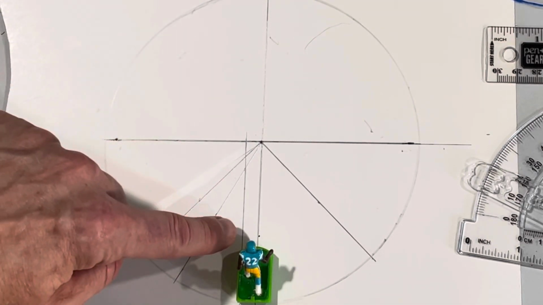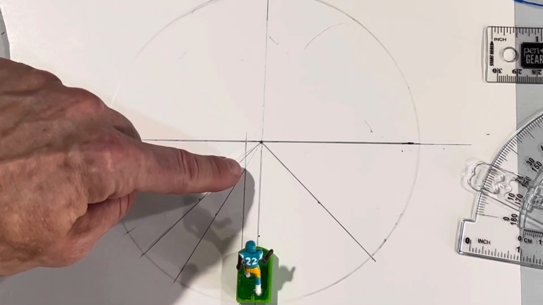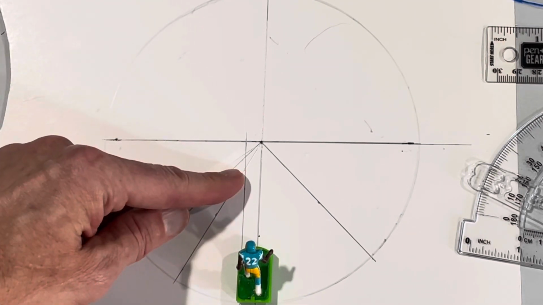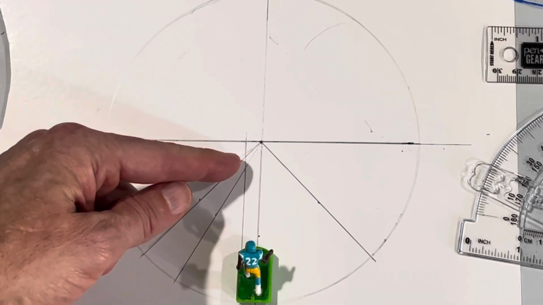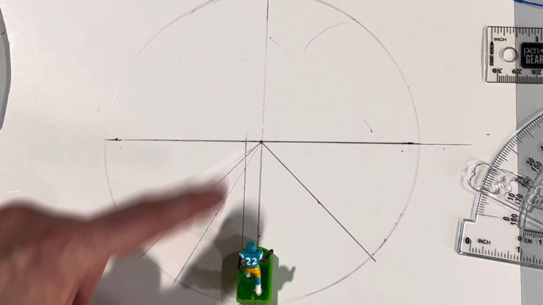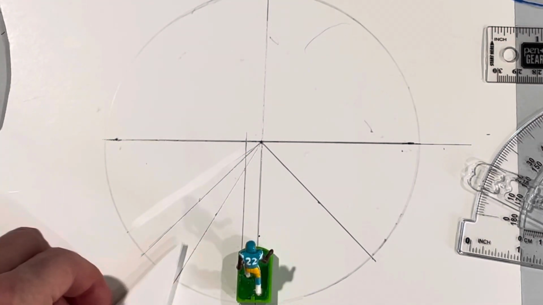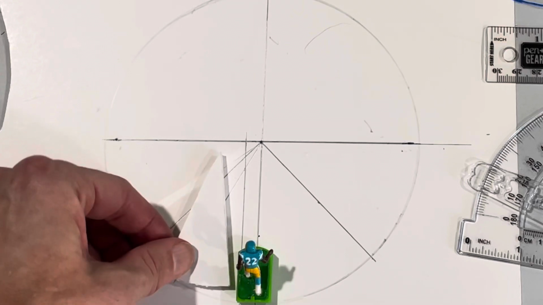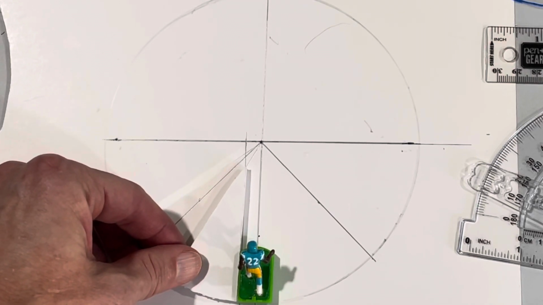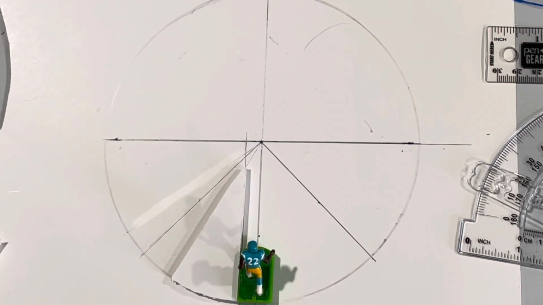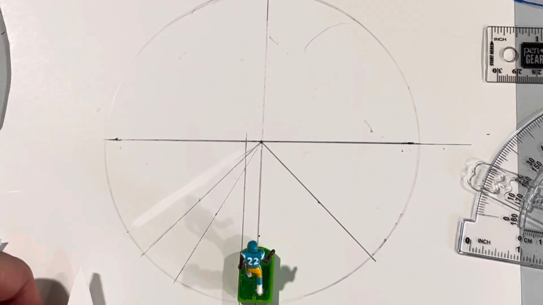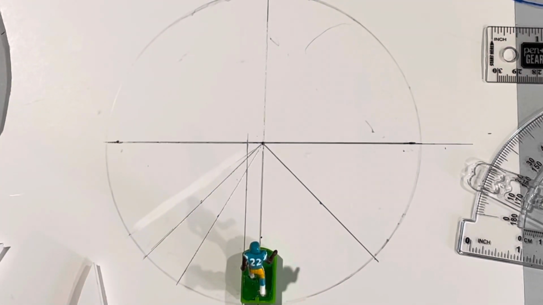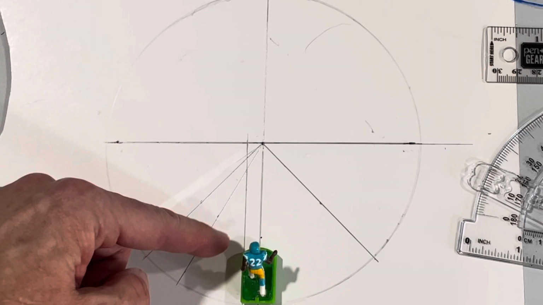And where that line alongside of his base meets that 30-degree angle, that's exactly the outline of the 30-degree game piece. So I just got myself a piece of foam board and a ruler and a pencil, lined it up, and cut out the game piece with an X-Acto.